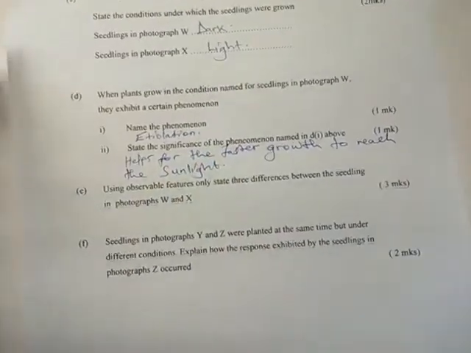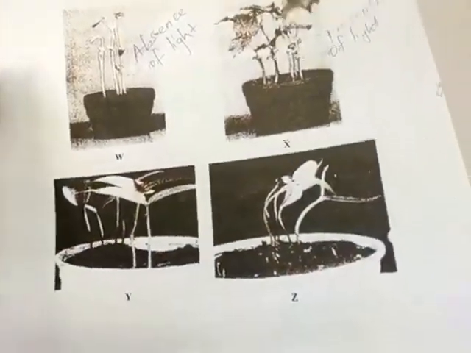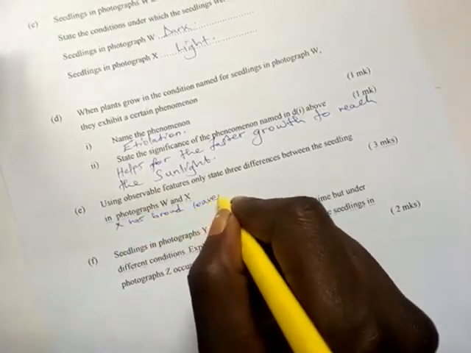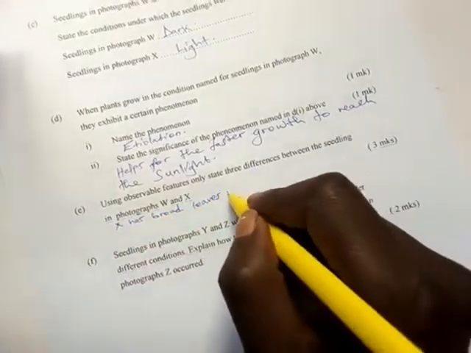Then you are told, using observable features, state only 3 differences between W and X. The W and the X. I will say X has broad leaves, while W has small leaves.